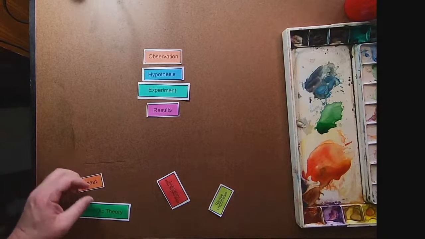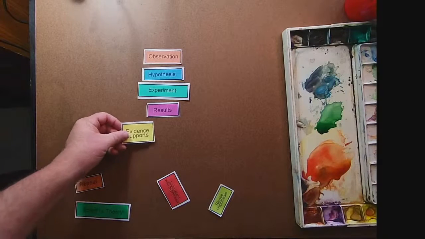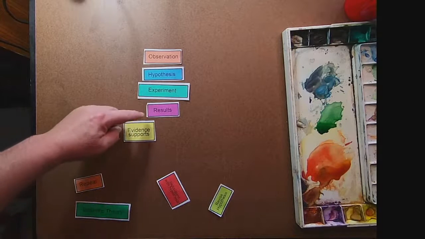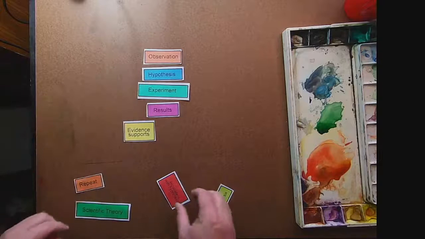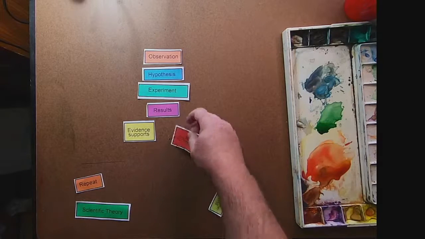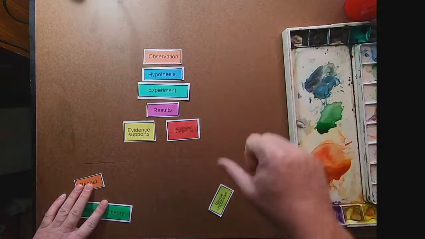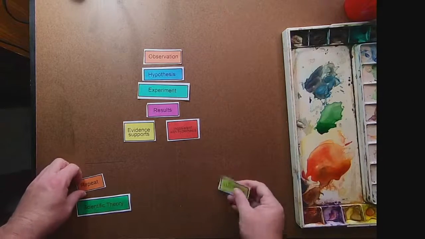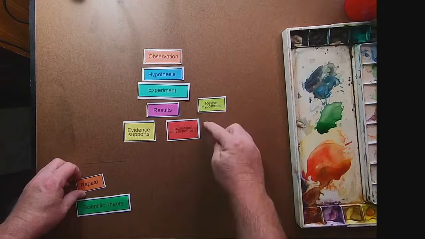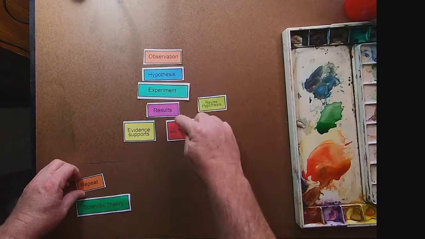And out of those results, we have two possible things that can happen. Either the evidence from the results supports the hypothesis, which is good, or we get the opposite, right? It does not support our hypothesis. Not so good. So if it doesn't support it, we have to revise our hypothesis, back to this step, and do it again.